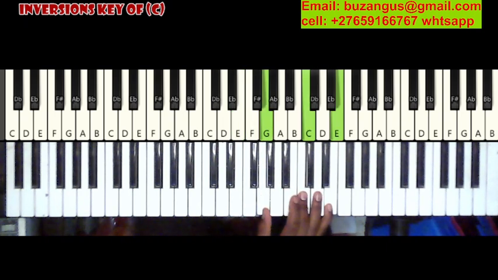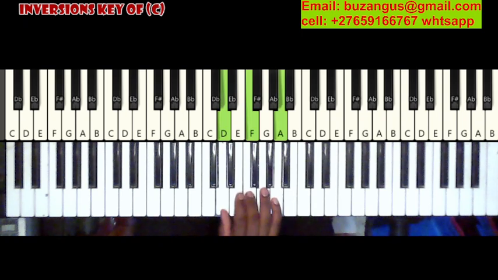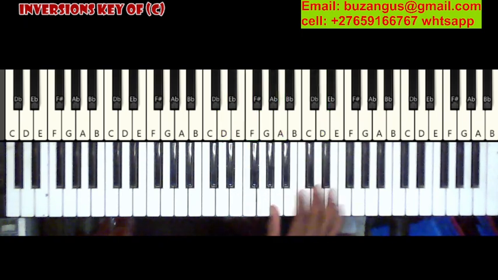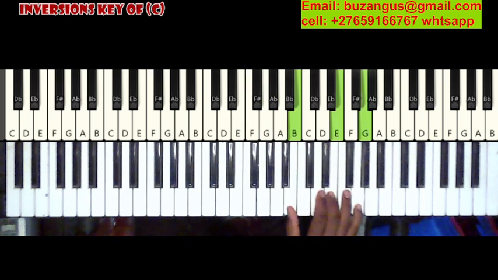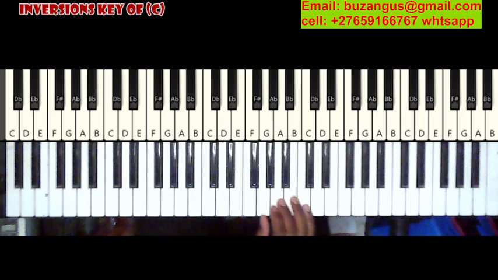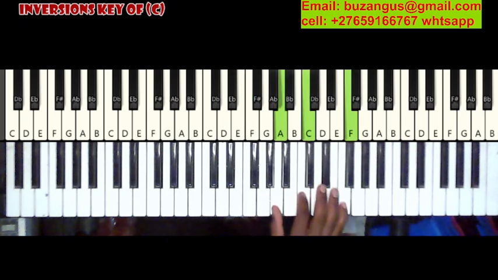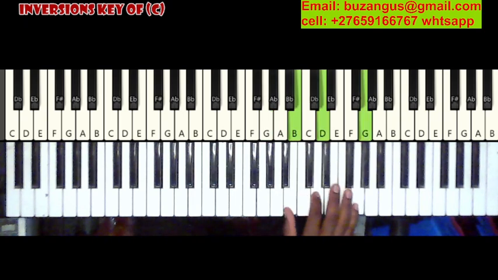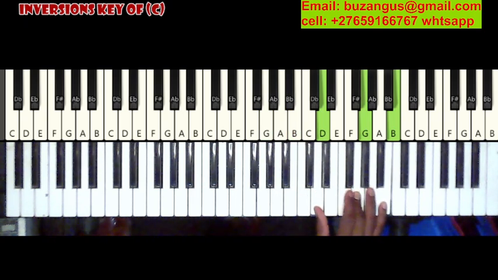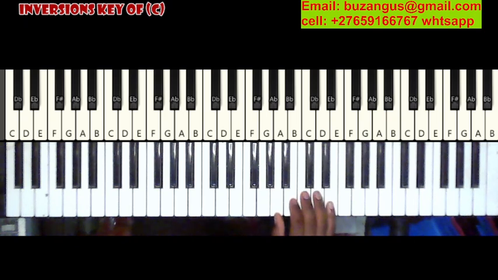Okay, and then now we go on D, and then we go on E minor, and then we go on F major, and then we go on G, and then we go on our A minor, and then we do our diminished.